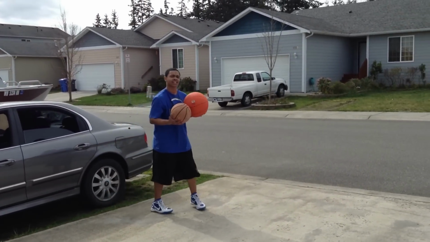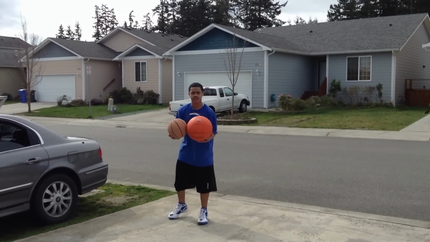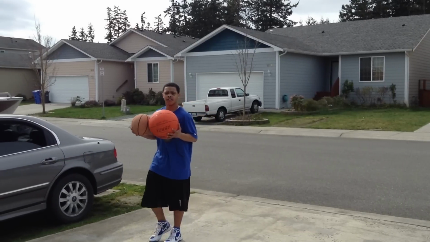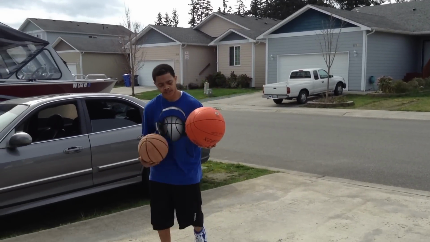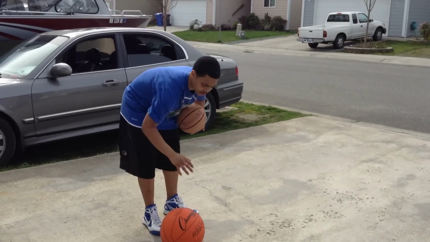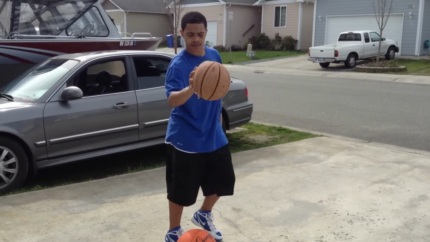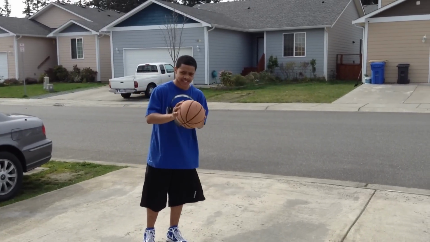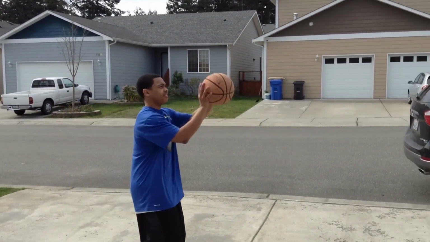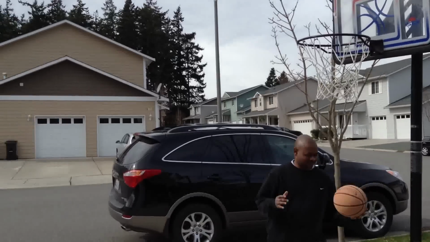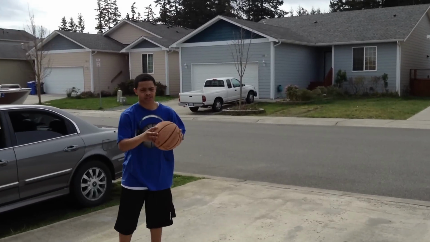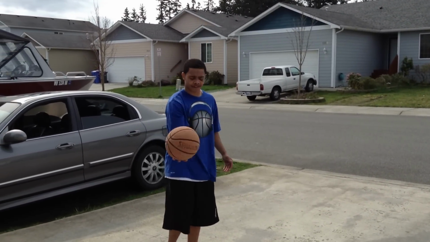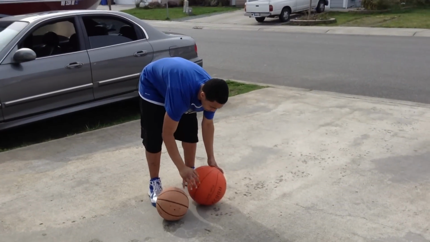Now, Newton's second law states that the acceleration of an object depends on the mass of the force applied. For example, this ball does not have a lot of mass in it. This ball is very light. There's not a lot of mass in this ball, so it doesn't take a lot of force to shoot the ball.